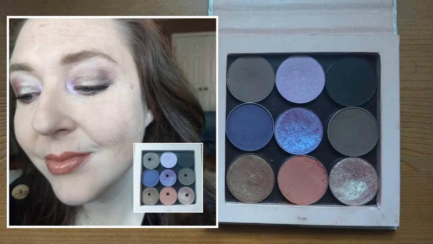But yeah, I was actually really pleased with this look. It was just a very nice light look. It was simple, it wasn't too showy, but there's just a lot of pretty colors. I really liked how this one turned out.